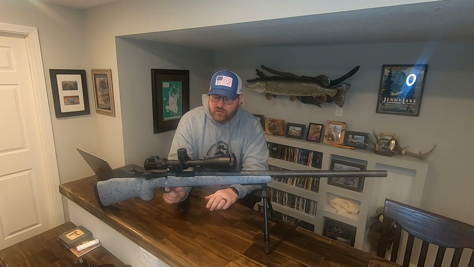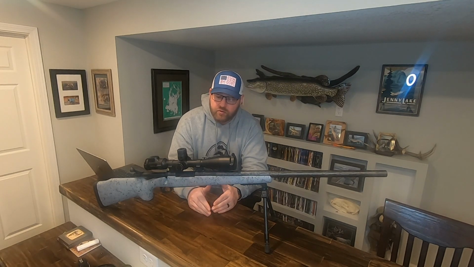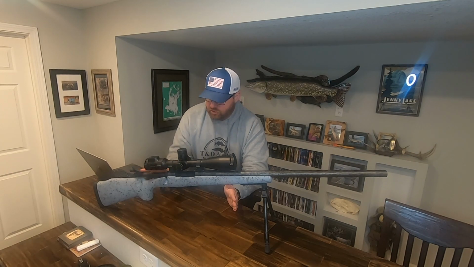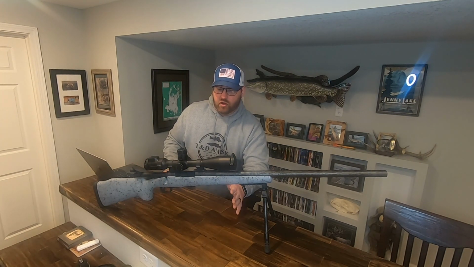Then the trigger, this is a New Haven Model 70, so this is just a stock Winchester trigger that's been tuned up by the gunsmith. It's set at 2 pounds. It's where I like my rifles, especially a rifle for me that's meant to be shot from prone more often than it is to be shot from, say, shooting sticks.